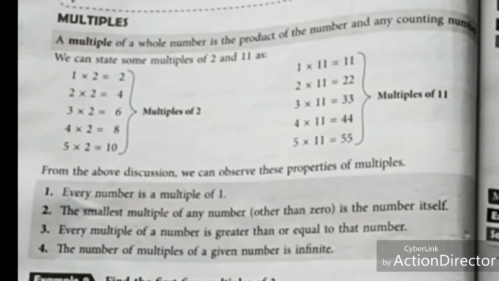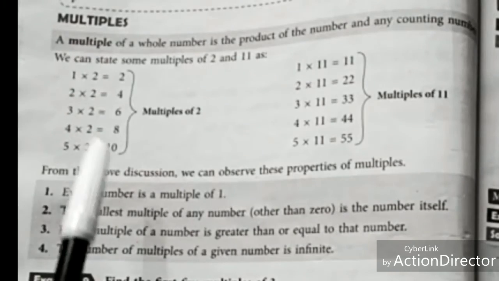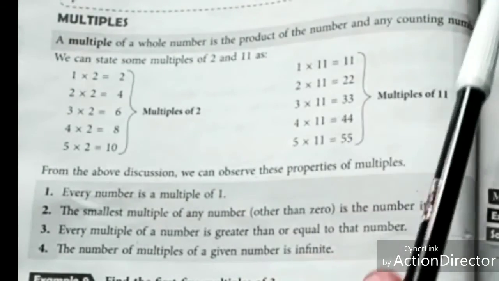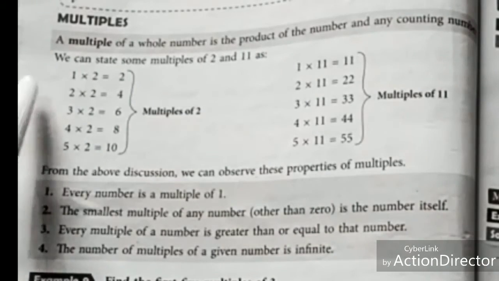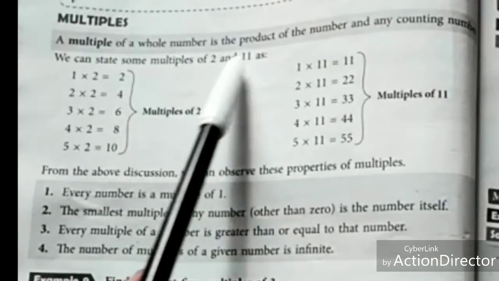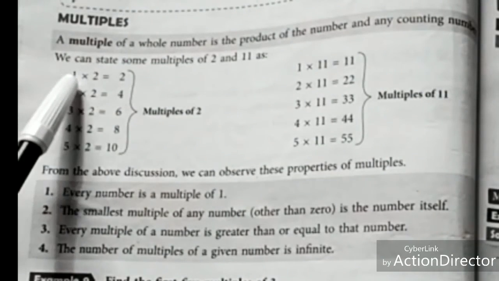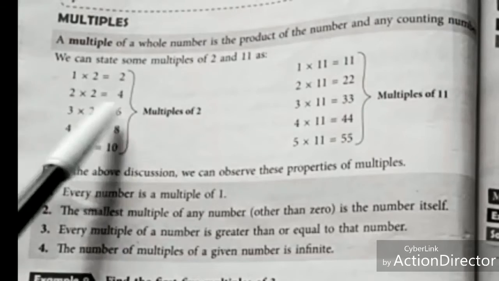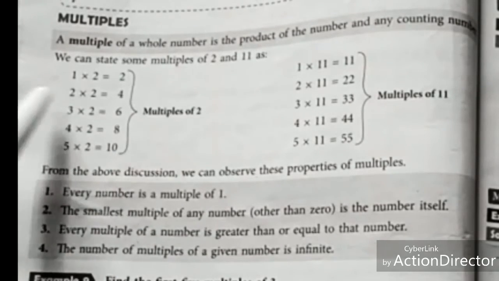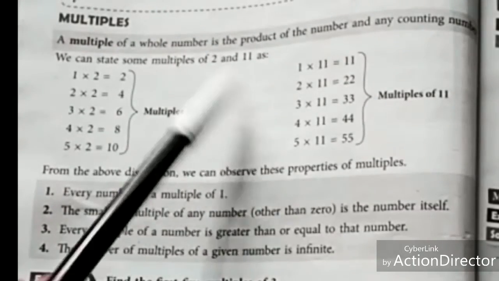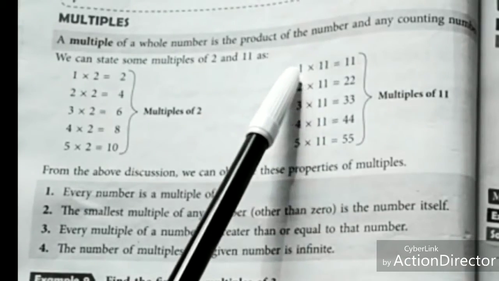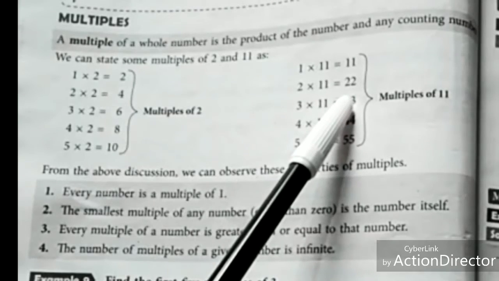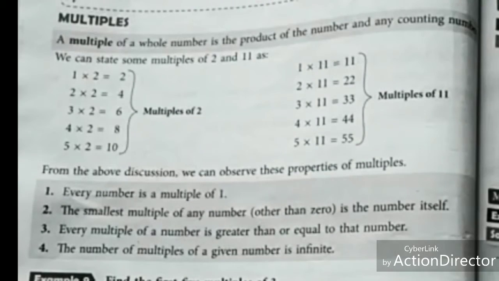Here we will revise multiples. A multiple of a whole number is the product of the number and any counting number. So we can state some multiples of 2 and 11. The multiples of 2 are 1 multiplied by 2 is 2, 2 2s are 4, 3 2s are 6 and 4 2s are 8. And multiples of 11: 1 multiplied by 11 is 11, 2 11s are 22, 3 multiplied by 11 is 33. So these are the multiples of 11.